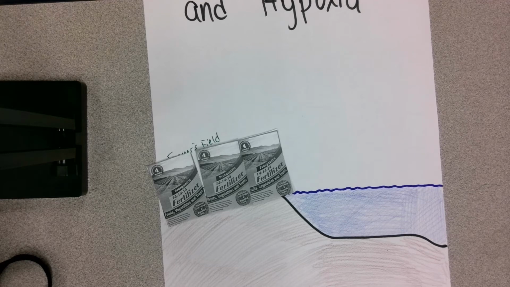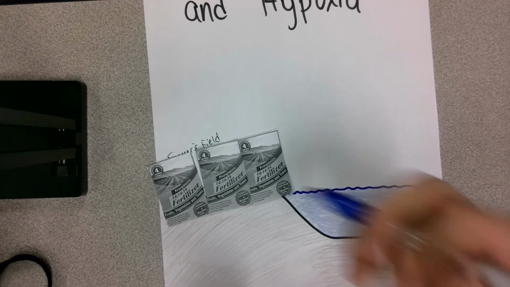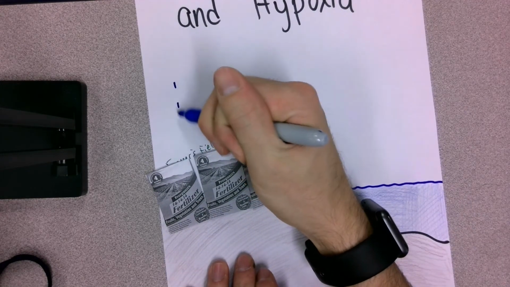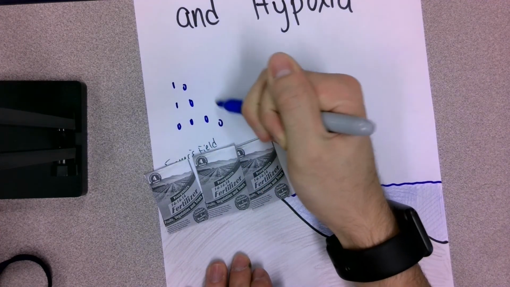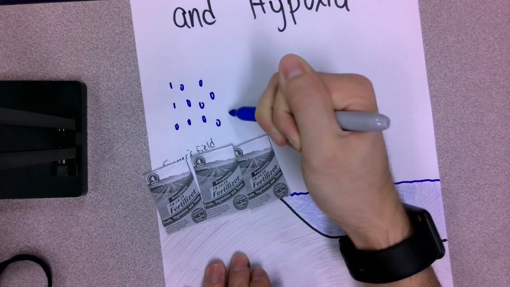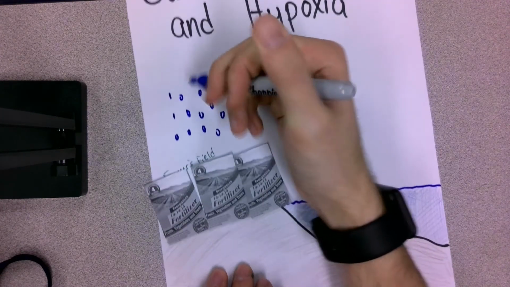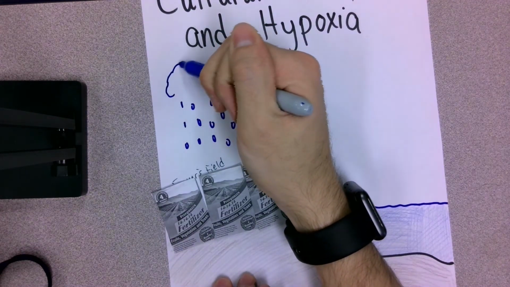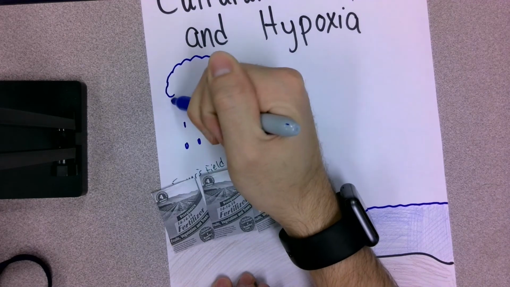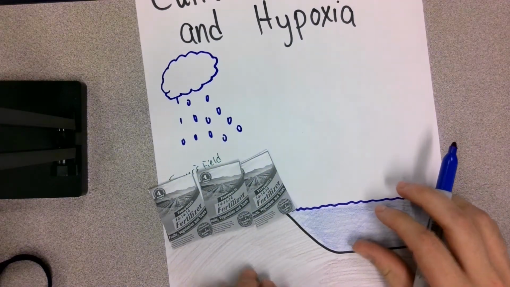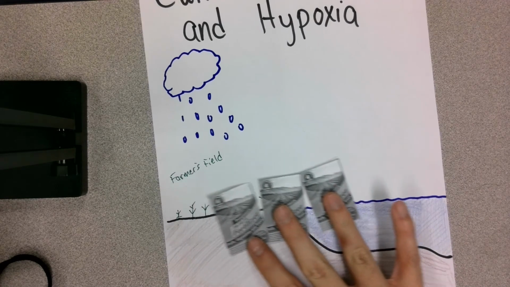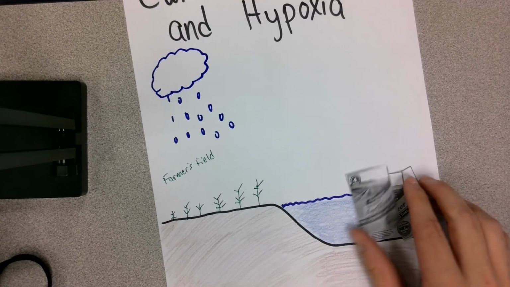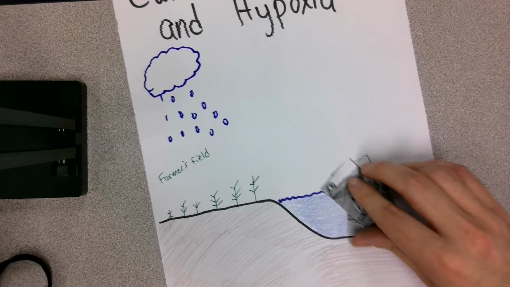But uh-oh, there's a rainfall event. All right, so now it starts to rain. I'm going to try to draw some raindrops here. Let's draw a cloud here. All right, there's some rain. And uh-oh, what happens? This fertilizer runs off into the water here.